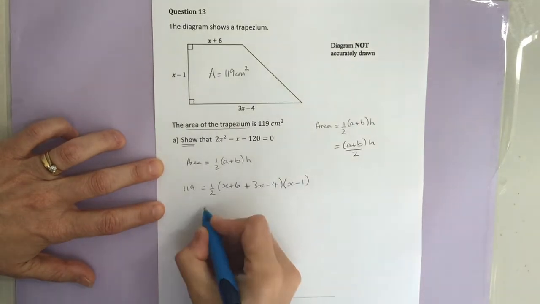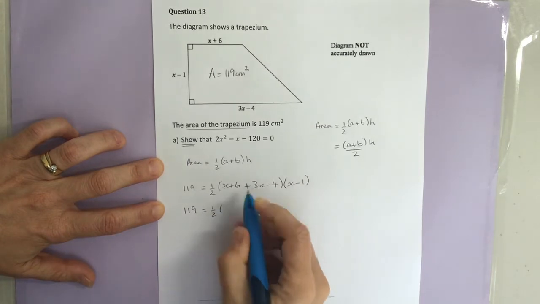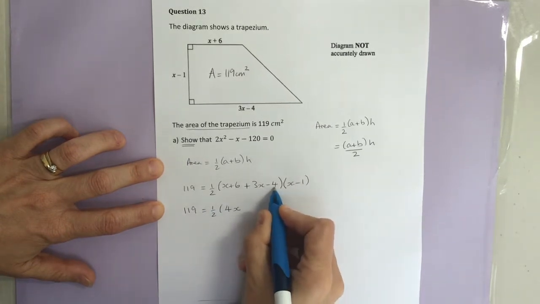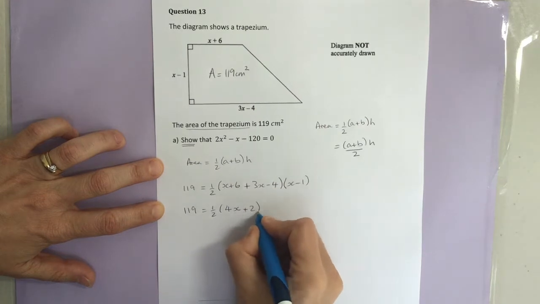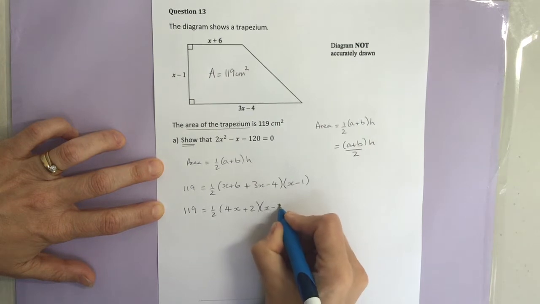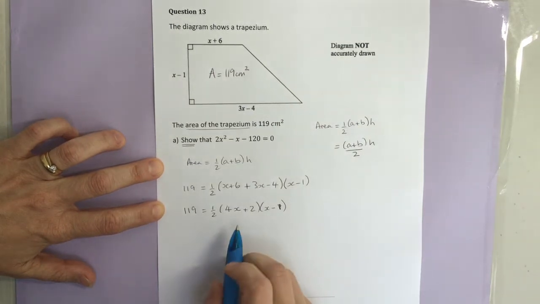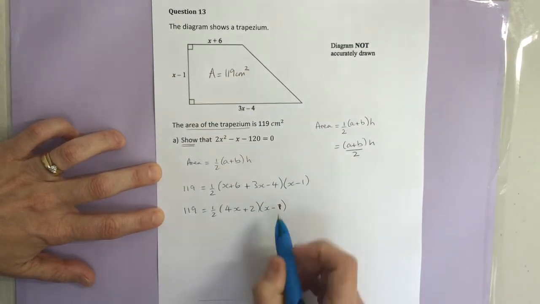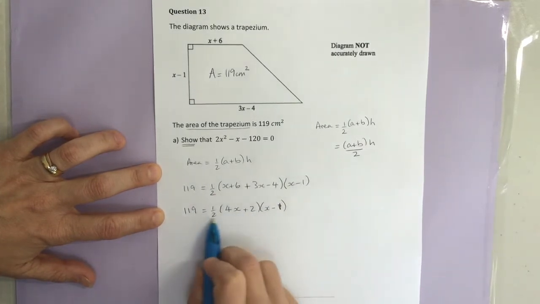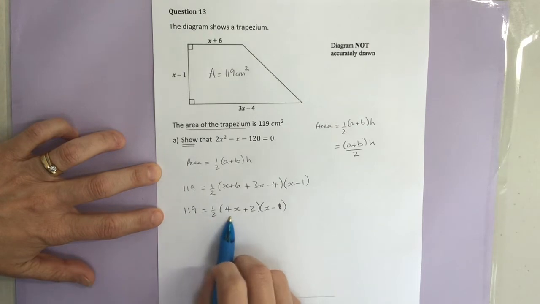So let's sort out these brackets. So 119, a half, and in here I've got x plus 3x, which is 4x, plus 6 minus 4, so plus 2. And then I've got x minus 1 in my other bracket. Now here, what this is going to end up with is a quadratic, because 4x times x is 4x squared. So I'm definitely going to get a quadratic here, but I need to sort this out.